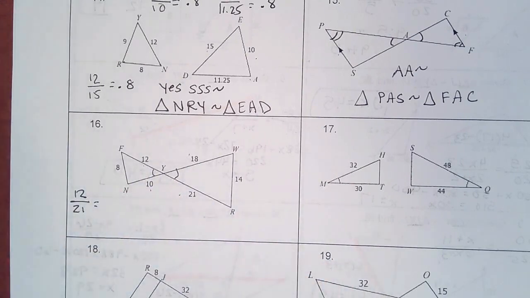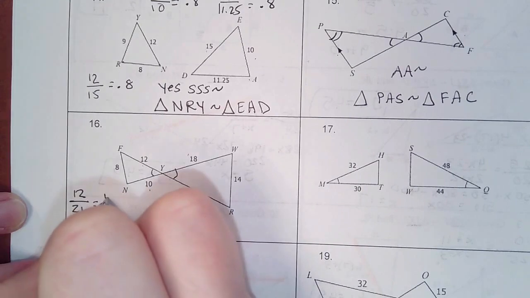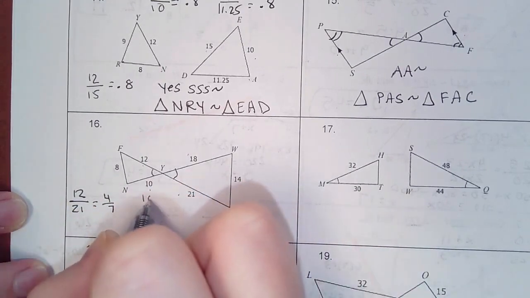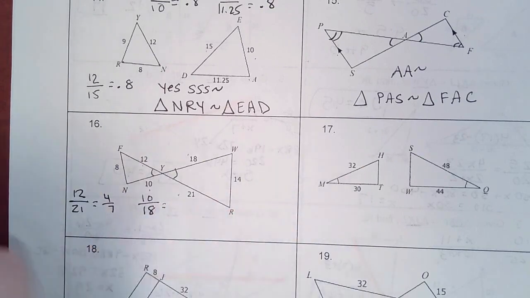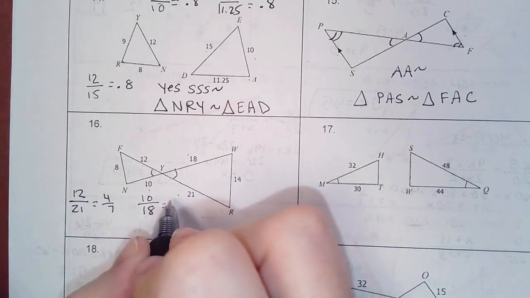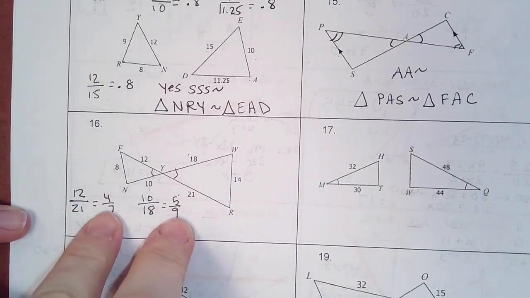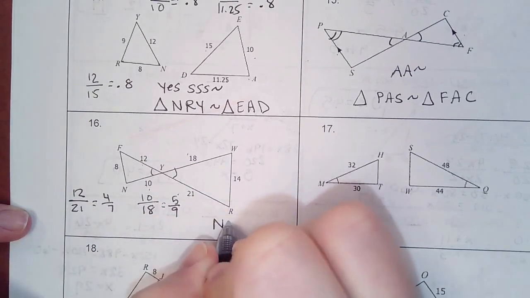That reduces to, let's see, 4 over 7. The other fraction, 10 over 18. That reduces to 5 over 9. So these are not the same ratios, so this would be not similar.